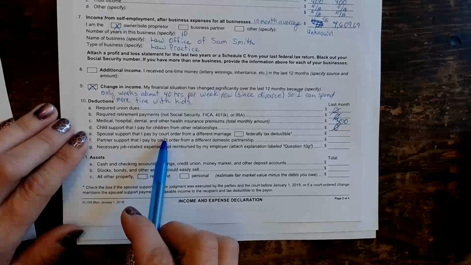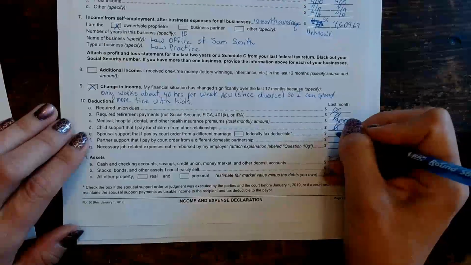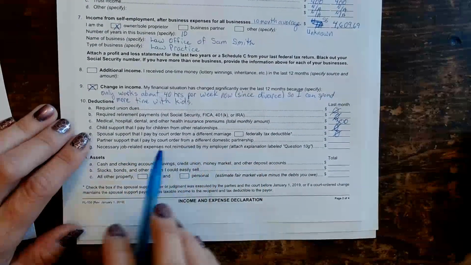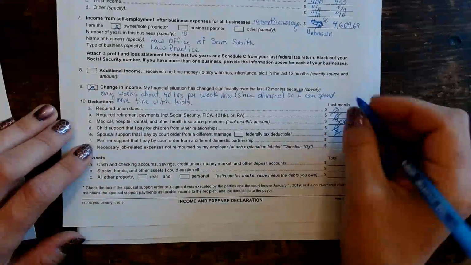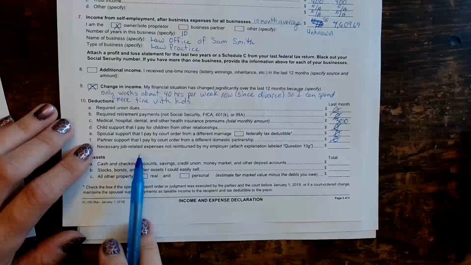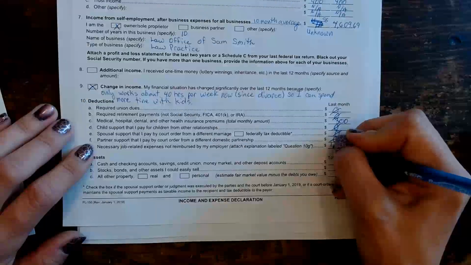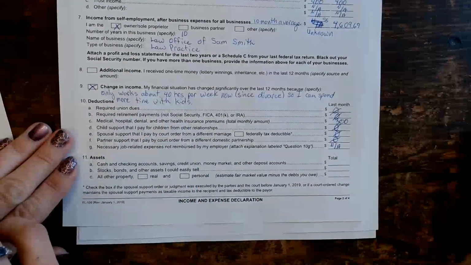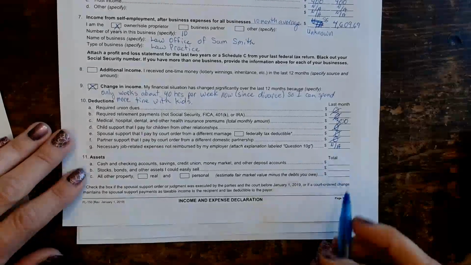Spousal support that I pay by court order for a different marriage, and is it federally tax deductible? In this situation, Sam doesn't have that, but you need to fill this out as accurate for your situation. Partner support that I pay by court order for a different domestic partnership. In this case, there's nothing. Necessary job-related expenses not reimbursed by my employer. Well, this isn't applicable in Sam's case because all of his necessary job expenses should be listed on his profit and loss statement. So it's not applicable.